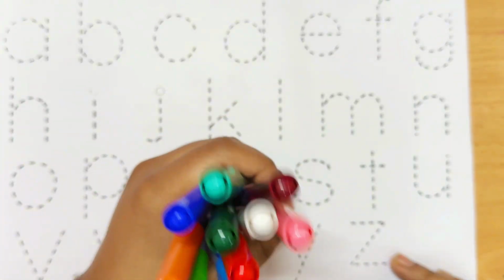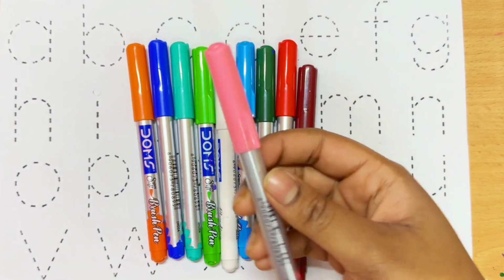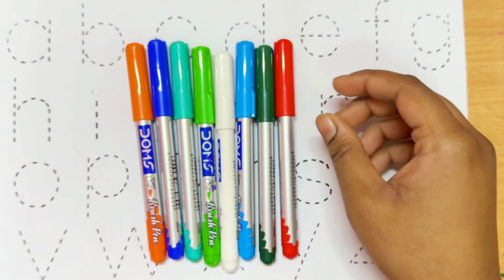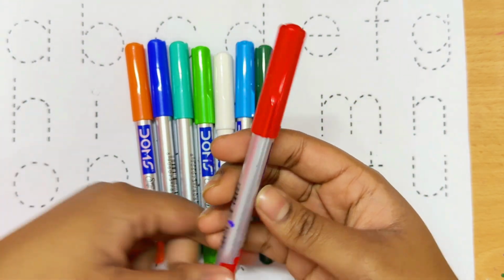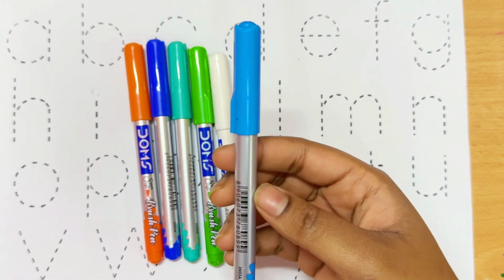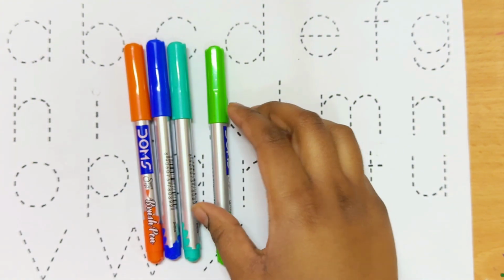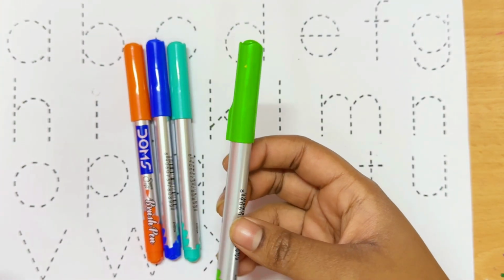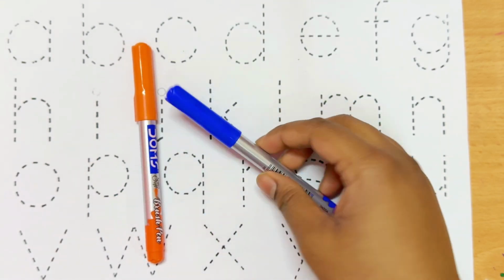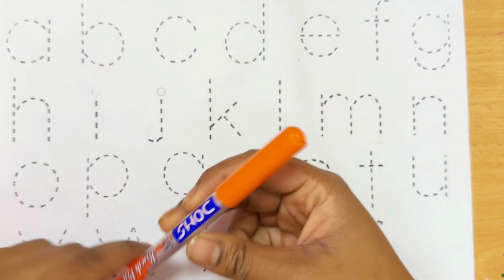Let's learn some colors. Colors names. Pink color, brown color, red color, dark green color, sky blue color, white color, light green color, sea green color, dark blue color, orange color.